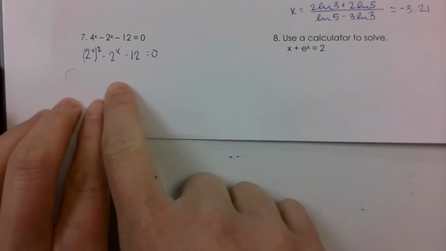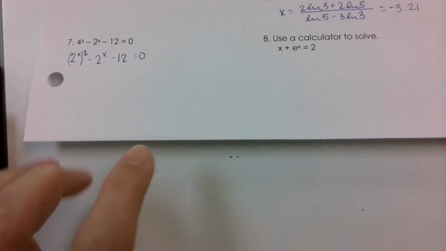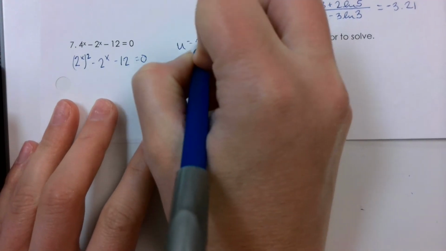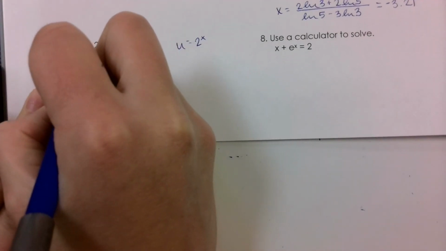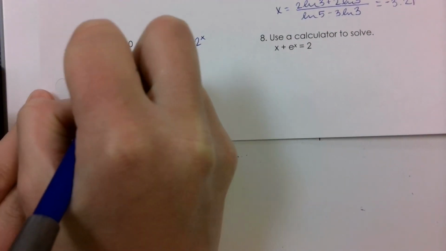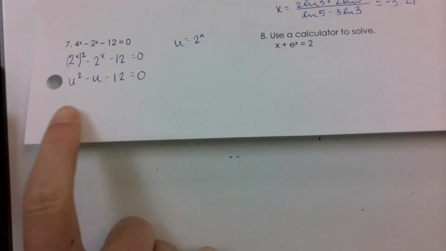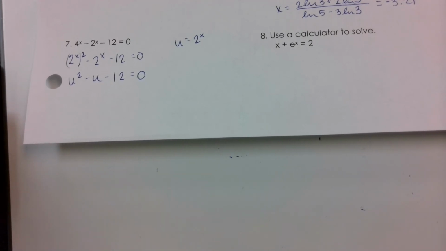So is this confusing to look at and makes your head hurt at all? A little bit? So let's do this instead. Let u equal 2 to the x. This is called u substitution, and you're going to use it in calculus when you get there. It's just a way to rewrite equations to make them a little bit easier to solve. So we could instead say that this is just u squared minus u minus 12. And that's a lot easier to look at and factor, right? Because we don't have all the other stuff in the way. So how would you factor that out?